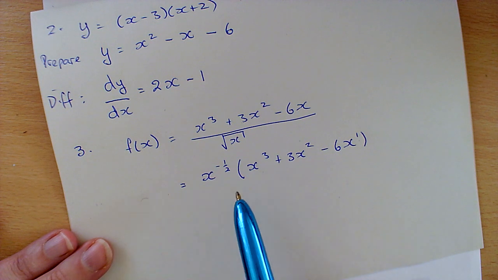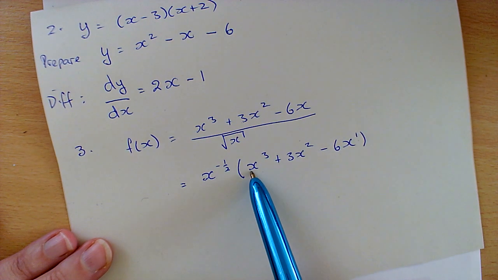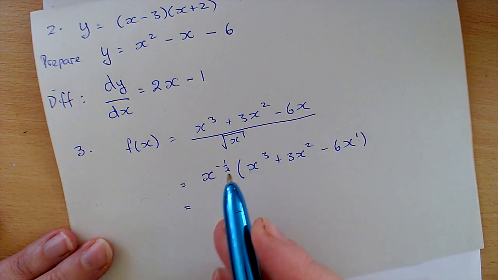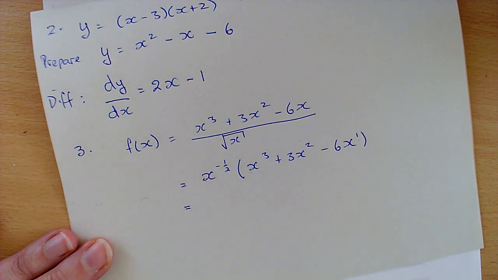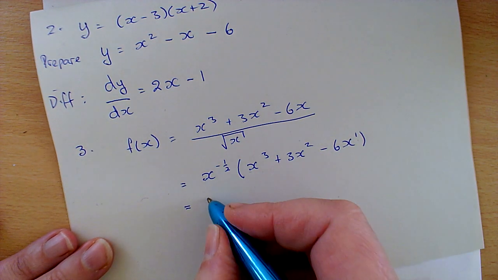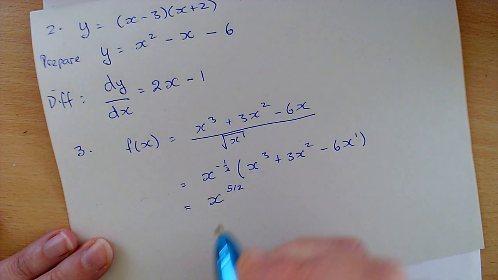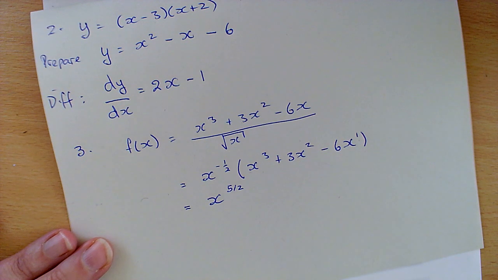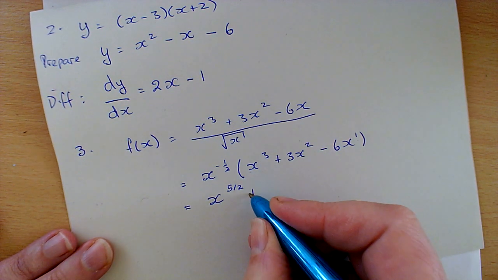And in each case, this has got a base of x, and we're multiplying terms together. So we're going to add the powers. So we've got x to the negative a half times x cubed. So that's going to be x to the power of negative a half plus 3. So negative a half plus 6 halves, that's going to be 5 halves. Here there's no number, we've got plus 3 there, so if we multiply, that's 1 times a plus 3, that will still just give us a plus 3.